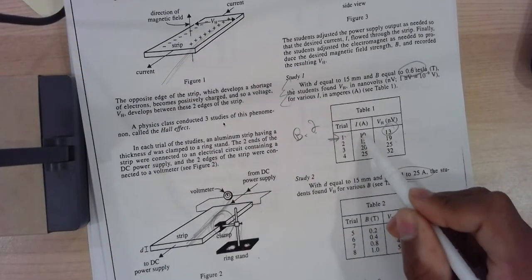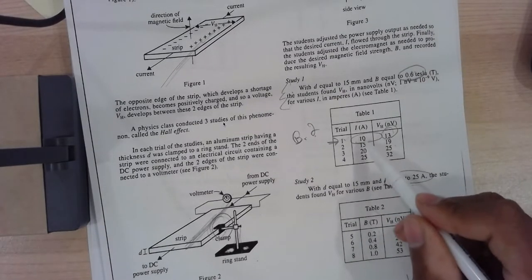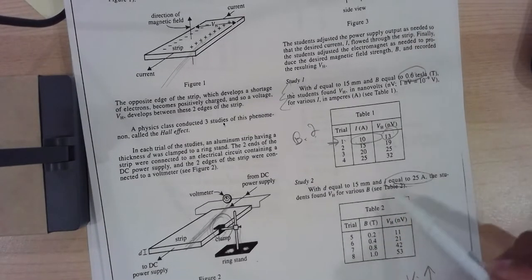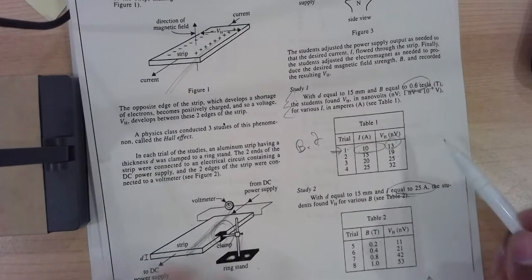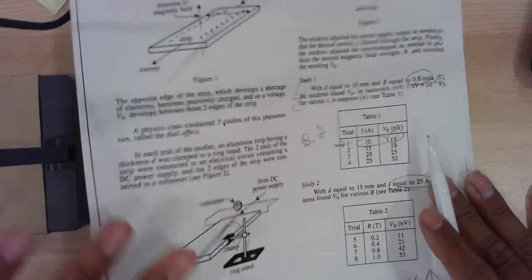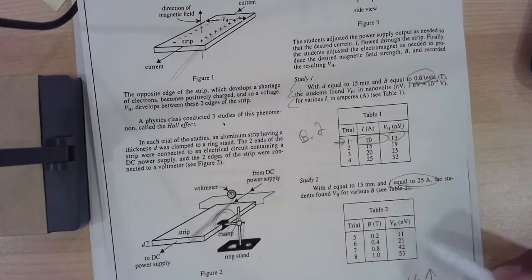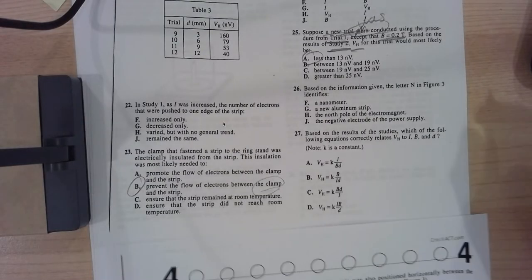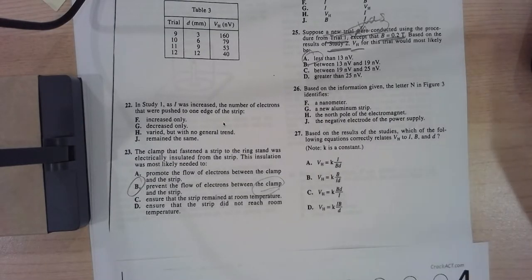This was done at I equals 10. We're not changing our I. We're changing our B. So we're just looking at the trend of B. But you got it, so it might be luck that you got that. It might work out next time. Just look at the trend though. All right? Next question. Who has any more questions?